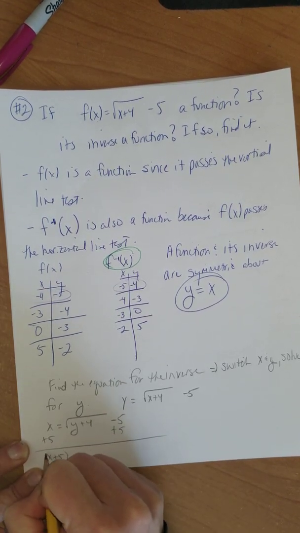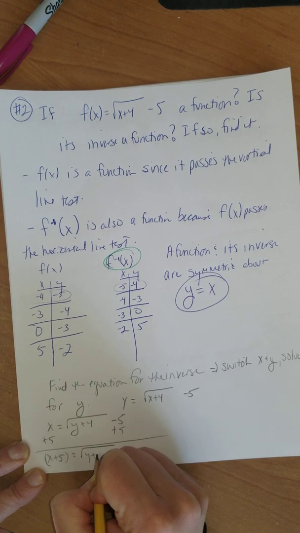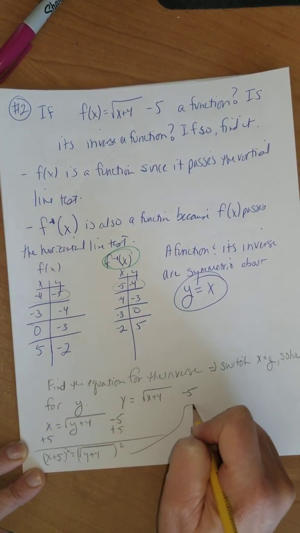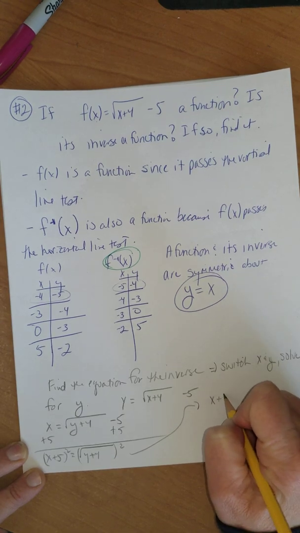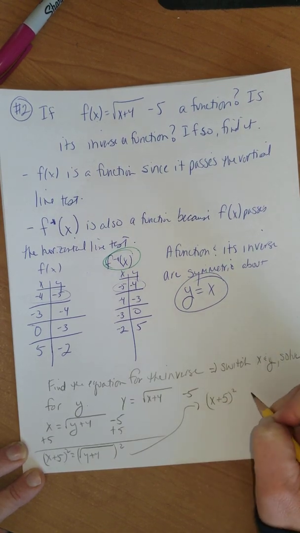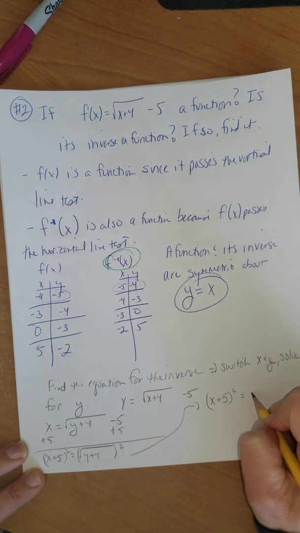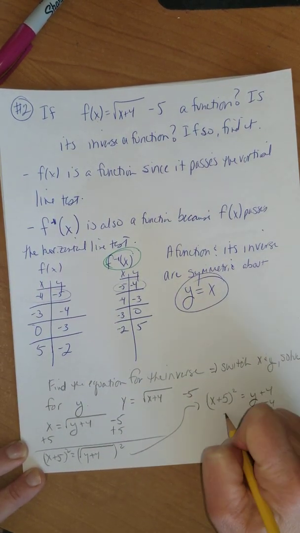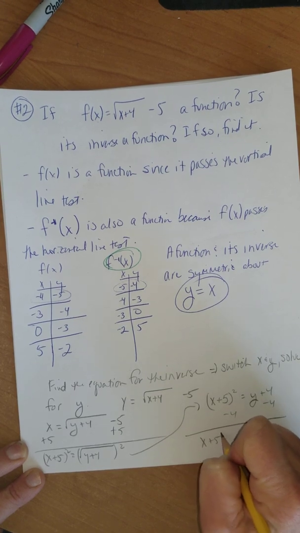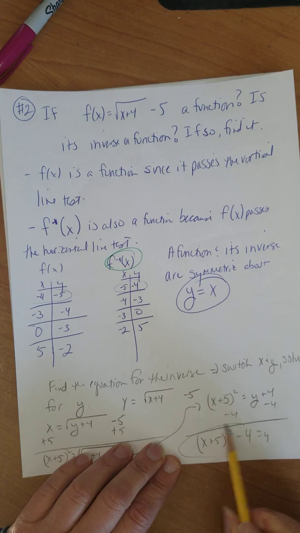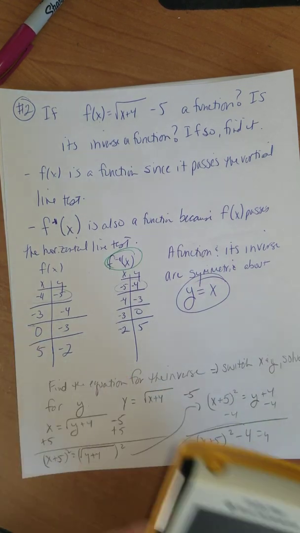X plus 5 equals the square root of y plus 4. I'm going to square both sides. I'm going to have x plus 5 squared equals, taking the square root of, or squaring that, it's going to be y plus 4, and then I'm going to subtract 4. X plus 5 squared minus 4 equals y. That is my equation for my inverse.